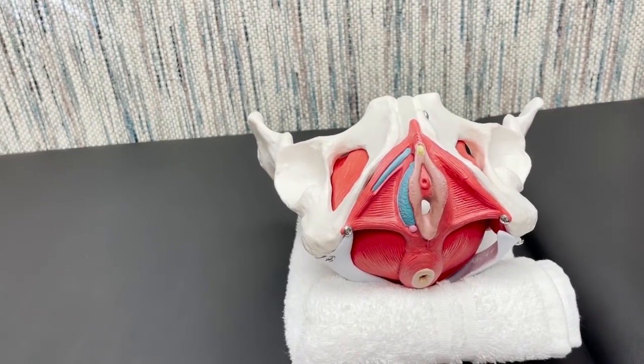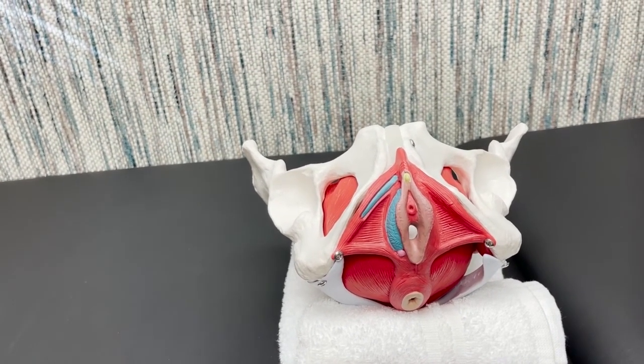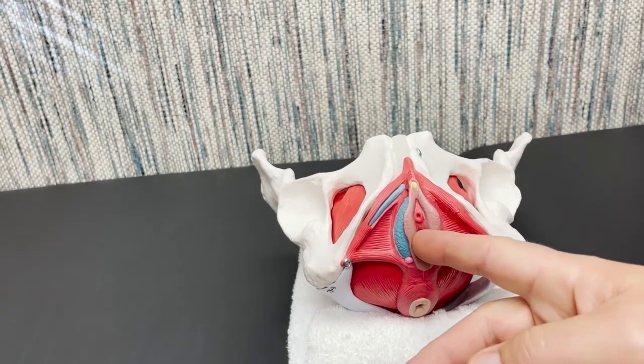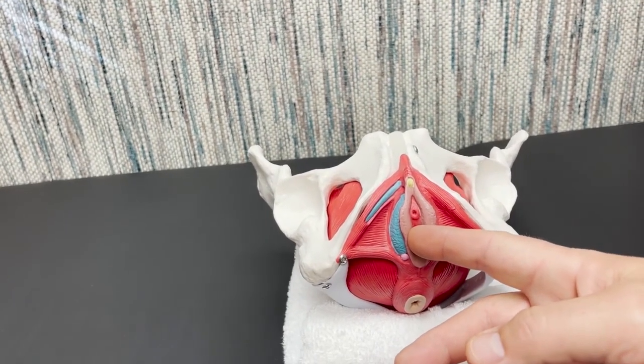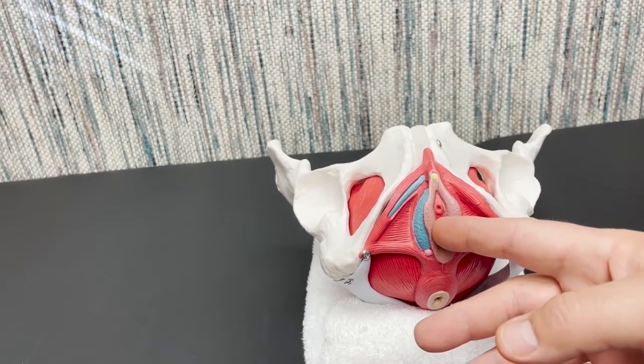We'll place an index finger into the vagina at the midpoint between the perineal body and the pubic symphysis. So we'd come in here. This is going to serve as a backdrop and allow for palpation of that muscle. We're going to avoid the labia and the clitoris.